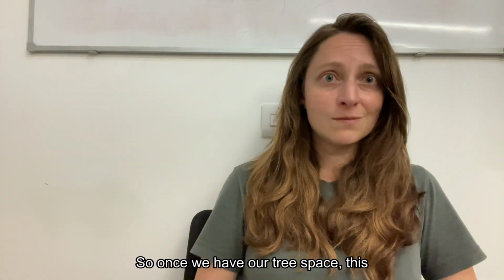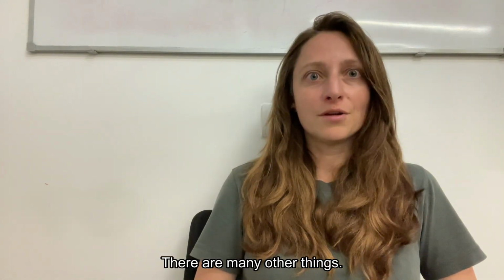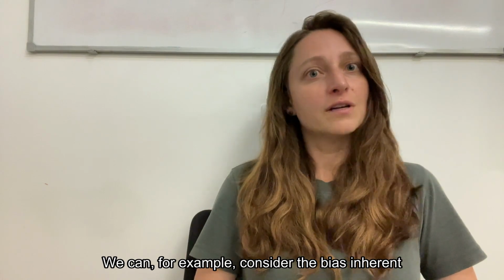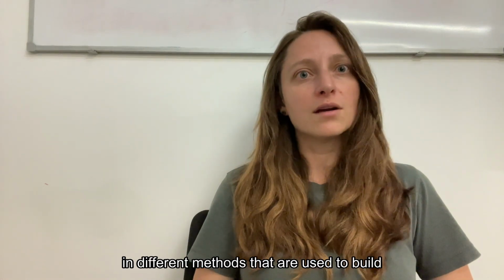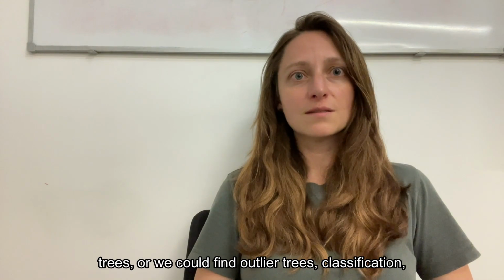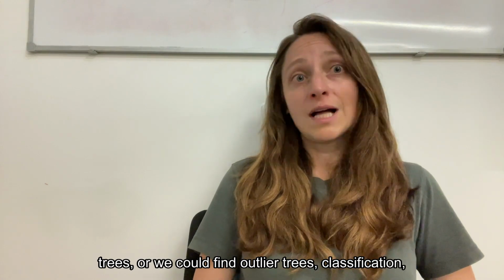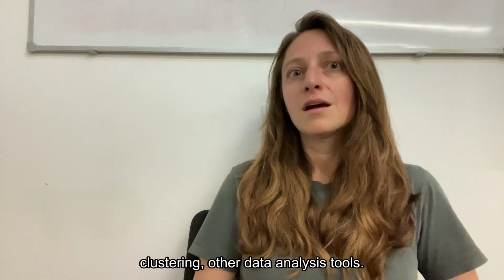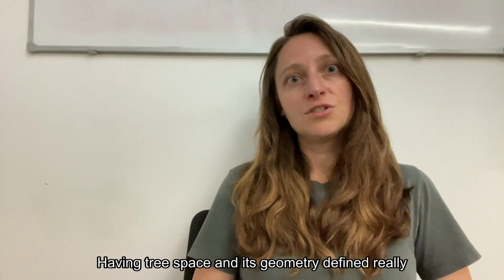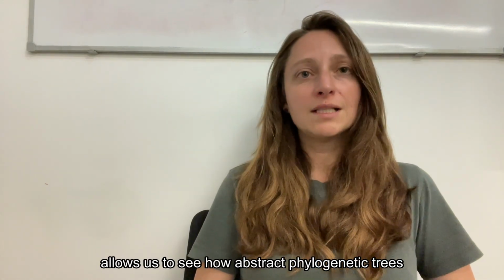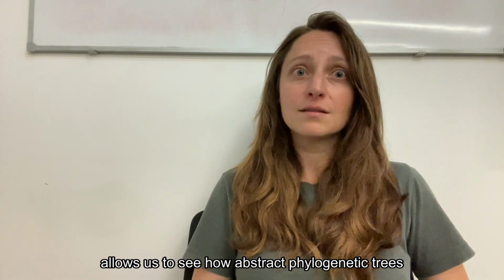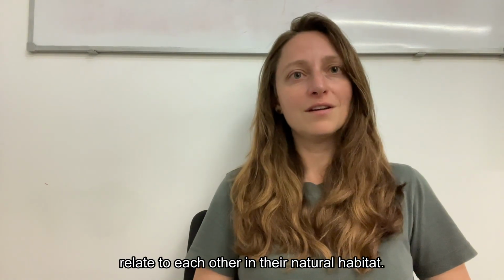So once we have our tree space, this is one thing we can do. There are many other things. We can, for example, consider the bias inherent in different methods that are used to build trees. Or we could find outlier trees, classification, clustering, other data analysis tools. Having tree space and its geometry defined really allows us to see how abstract phylogenetic trees relate to each other in their natural habitat.